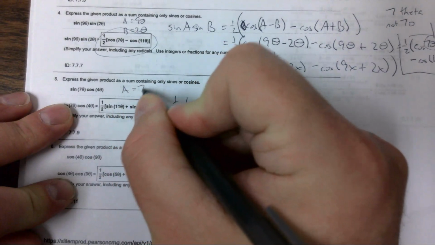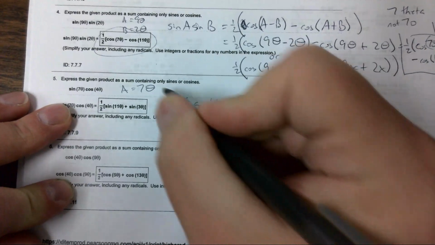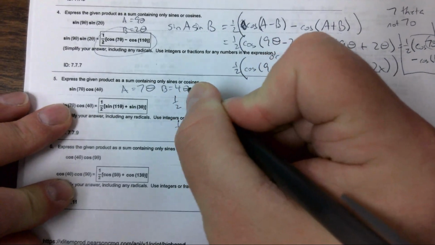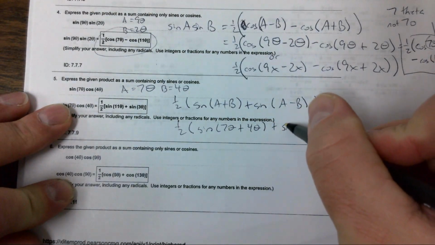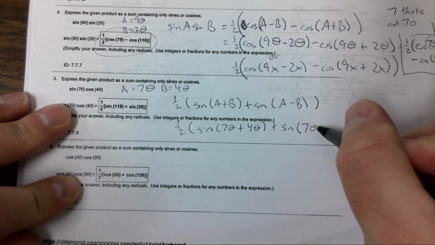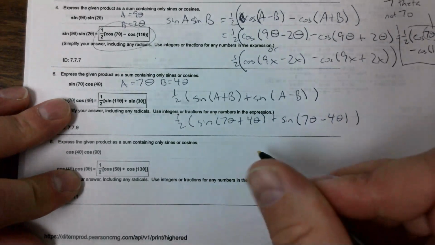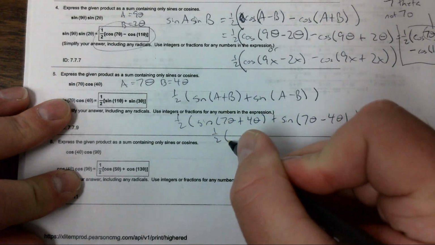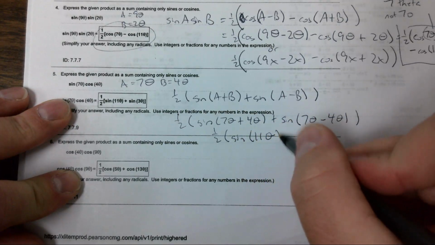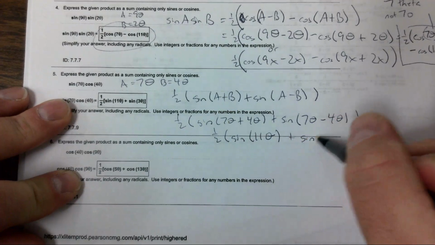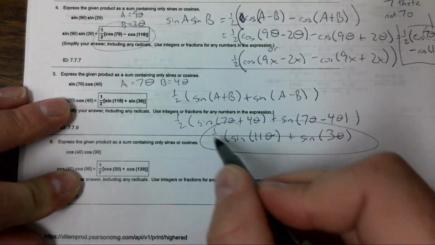A is 7 theta, and B is 4 theta. So again, 7 theta minus 4 theta. Well, that's just 1/2 sine 11 theta plus sine 3 theta. And that's our answer.